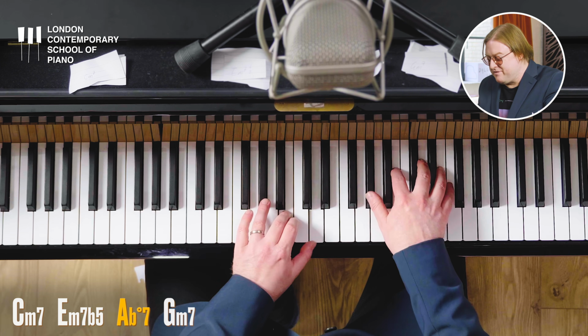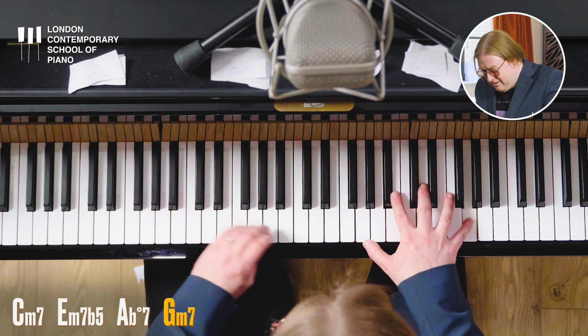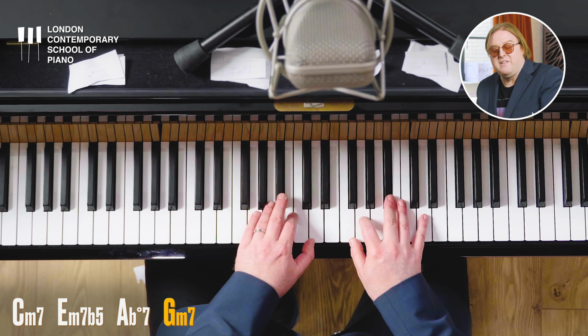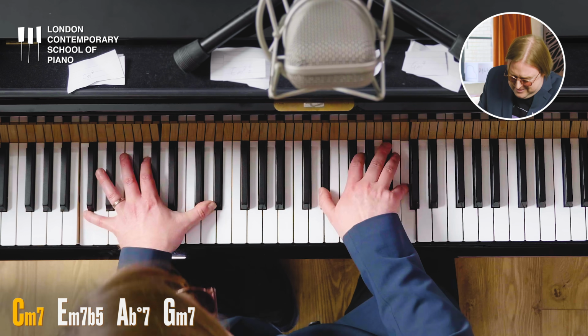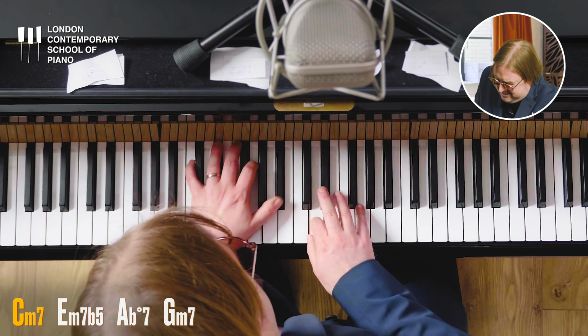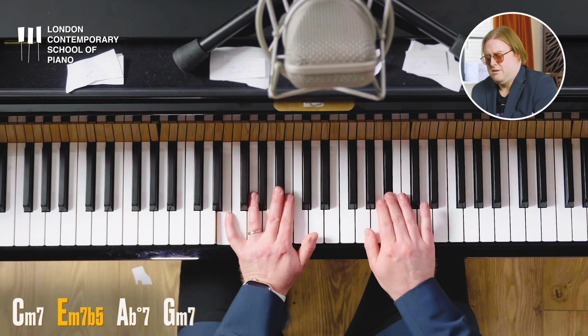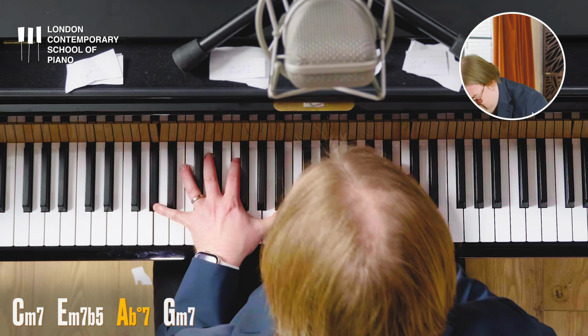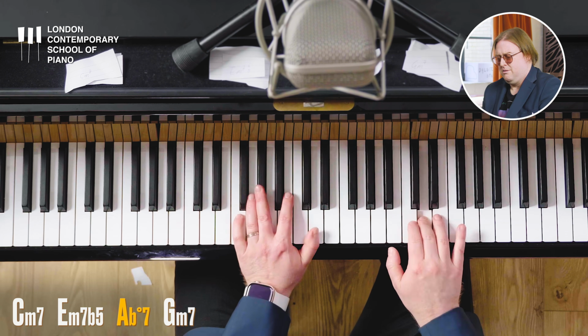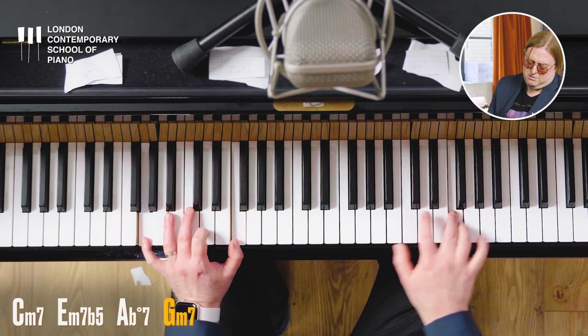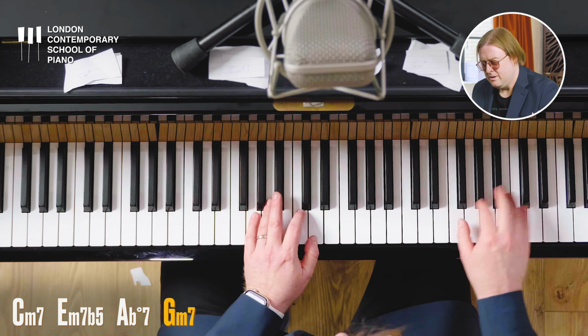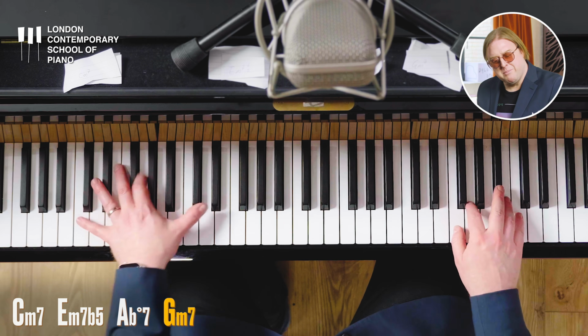A flat diminished 7. This one's definitely in the key of C minor. Or maybe it's in the key of G minor. It could swing both ways.